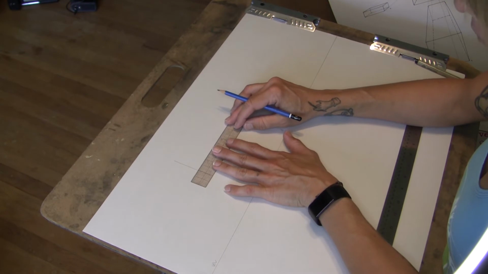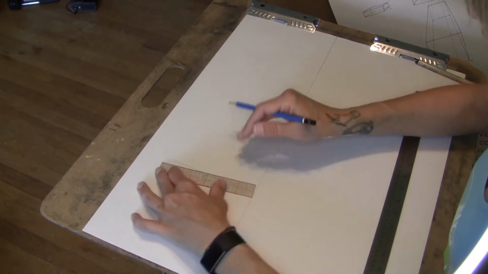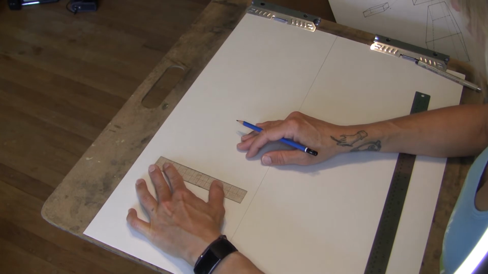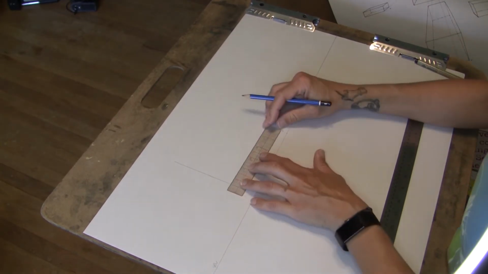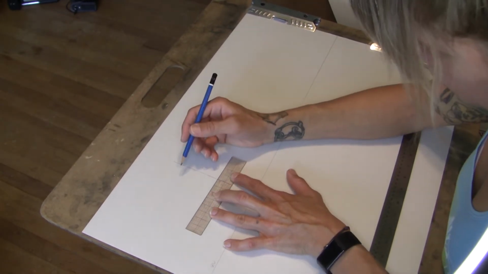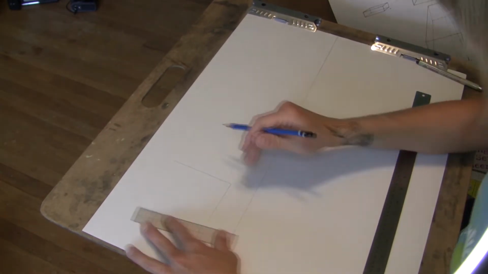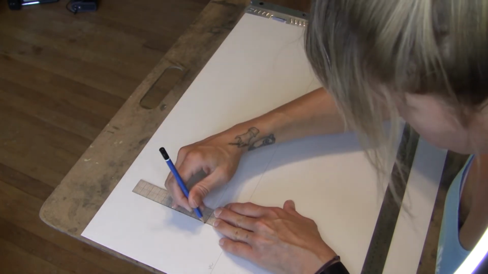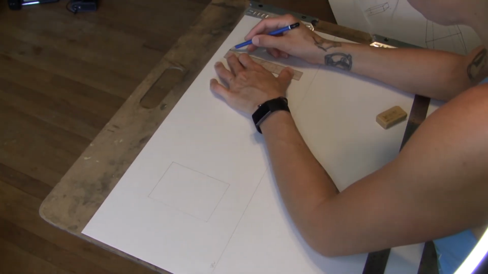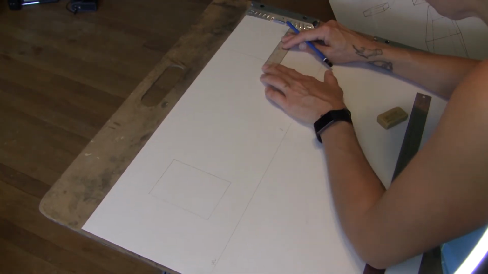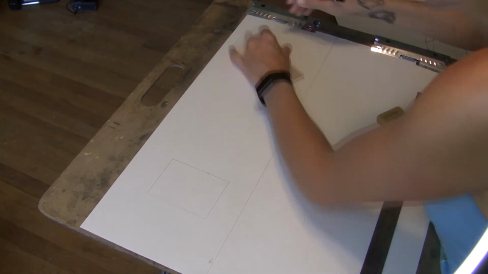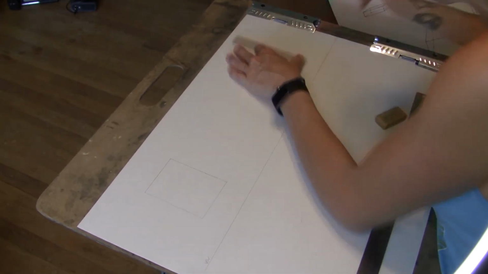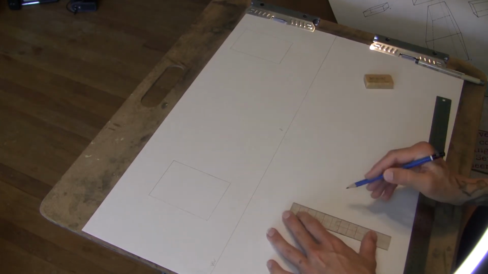We're going to make a little bit bigger boxes so that we can really test out these 4 ideas that I'm going to present. Below the horizon line as well.